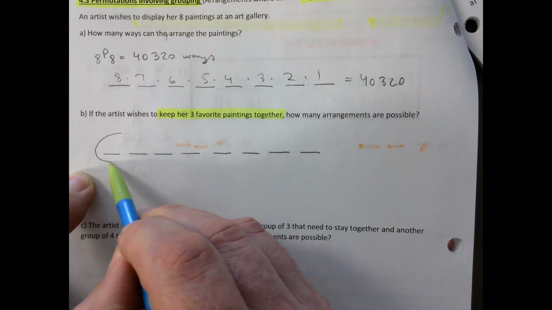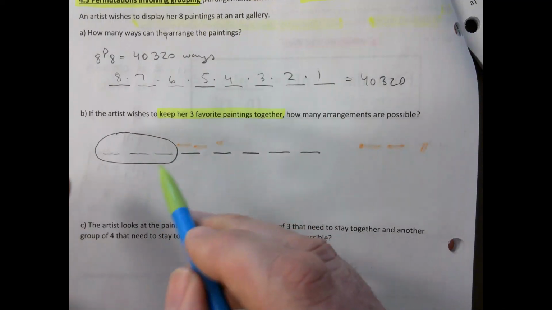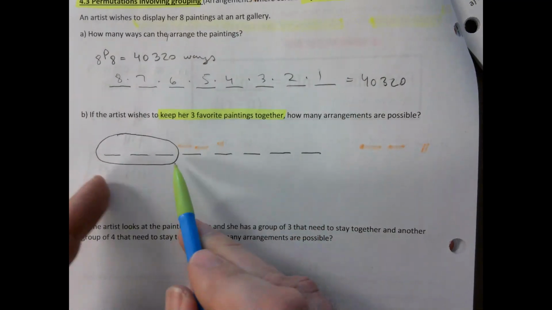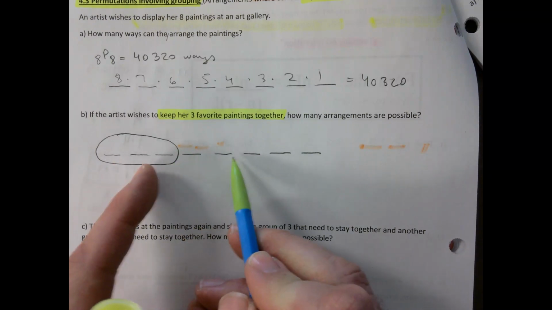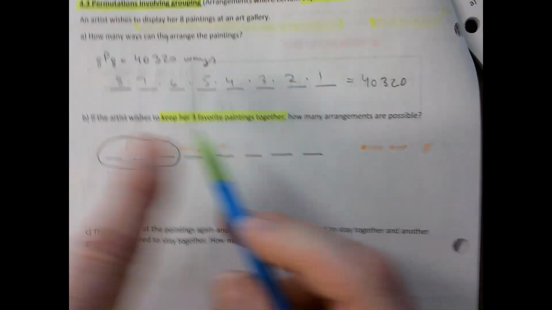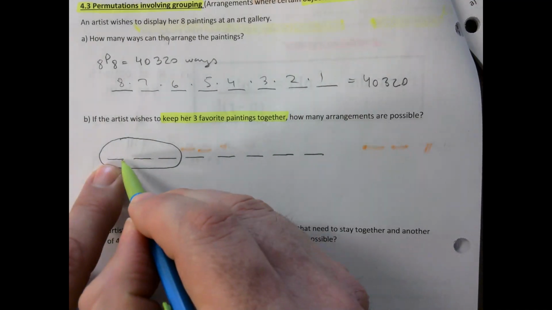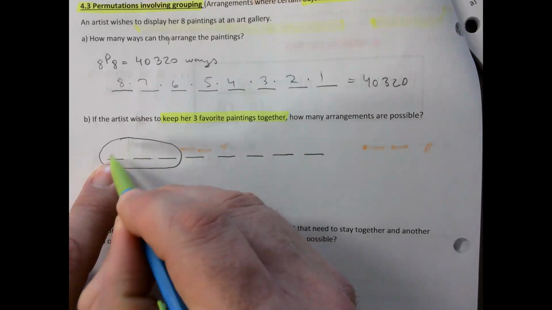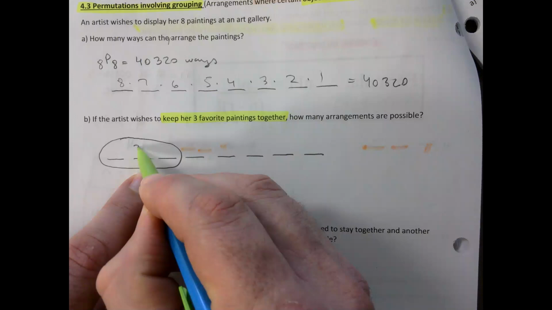I'm going to put a circle around it, and these 3, I can move them together. As long as they stay together, I can move them anywhere I want, and these single paintings can be put anywhere on the sides of that one. Inside of this circle, I can arrange these any which way I want. That's 3 factorial right there.